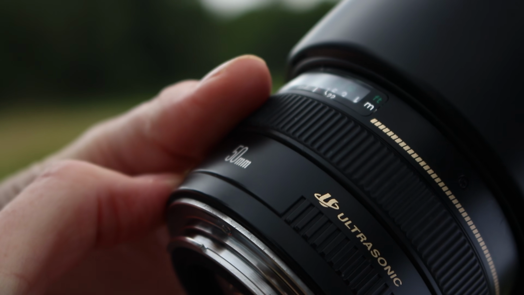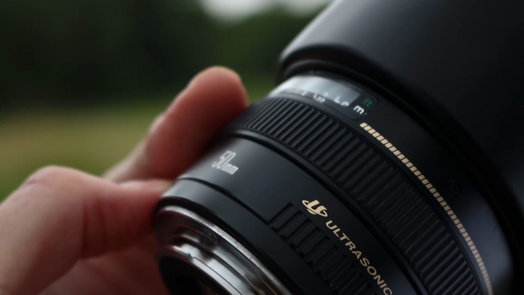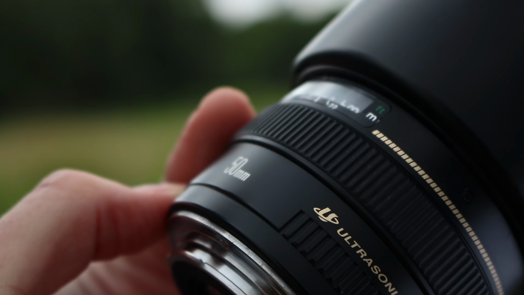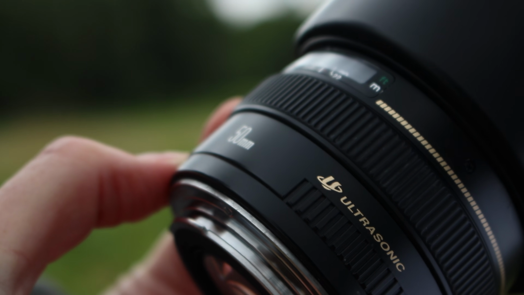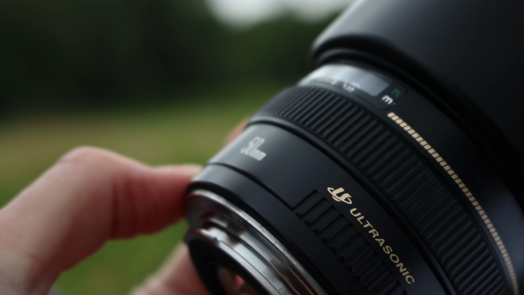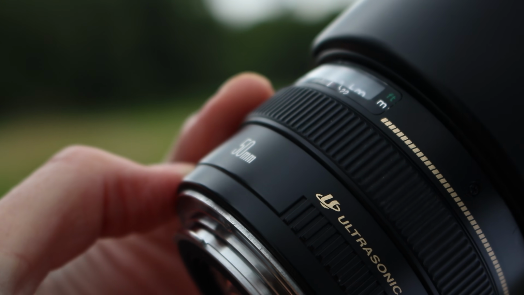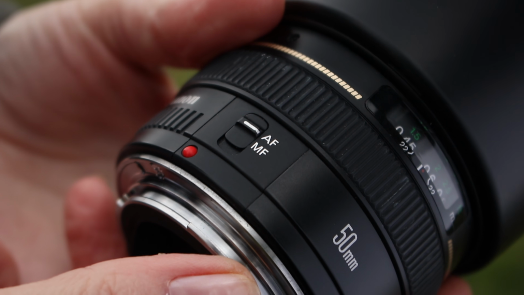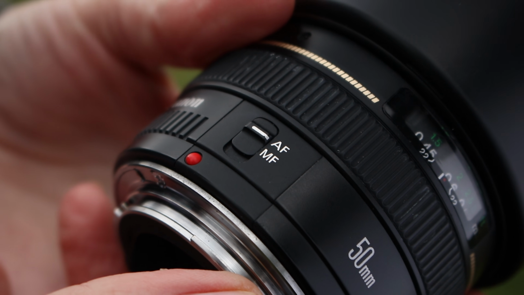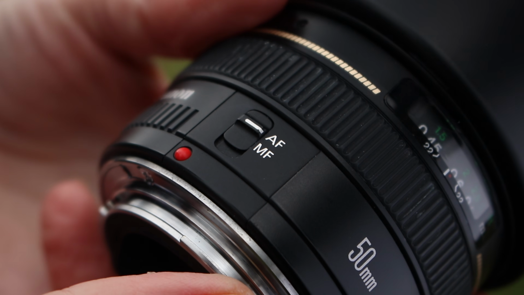How easy are they to use? In terms of handling and ease of use, both lenses are prime and thus lack zoom rings, but they do have focus rings instead. The focusing rings are relatively smooth, but may become stiffer over time. They also feature standard AF/MF buttons, allowing for seamless switching between autofocus and manual focus.